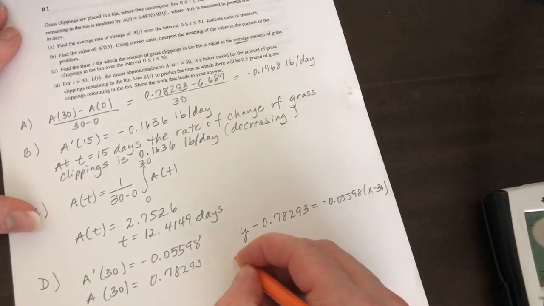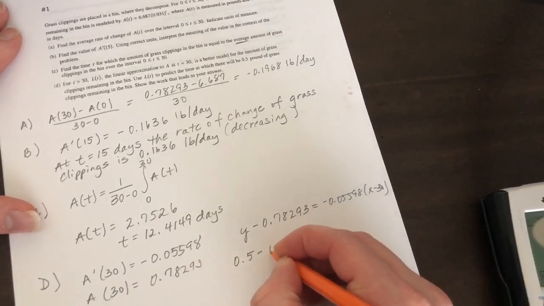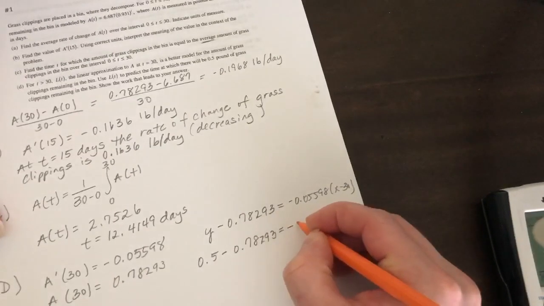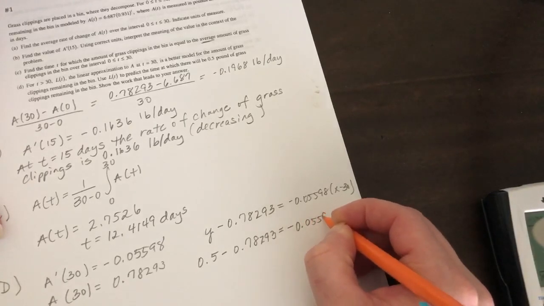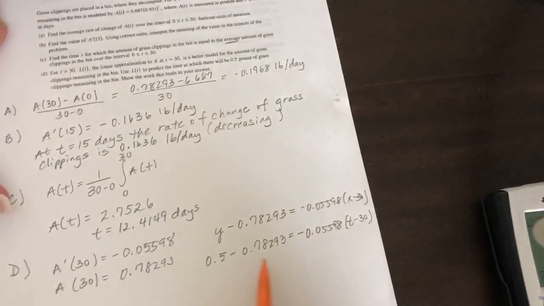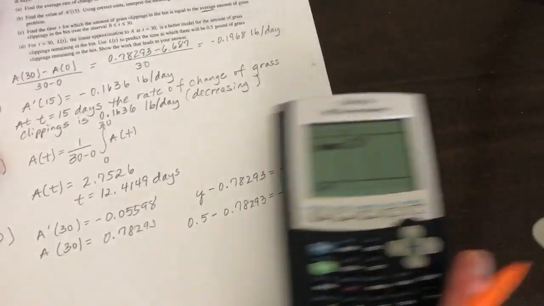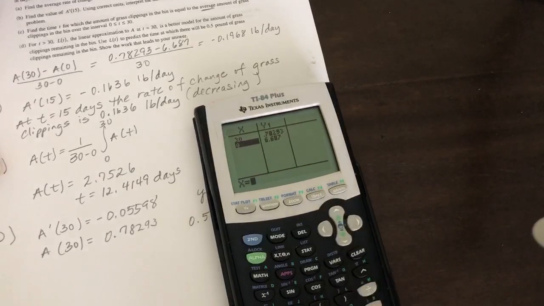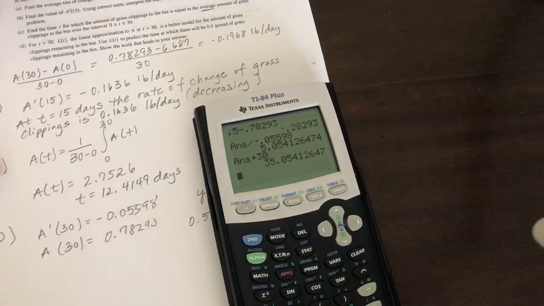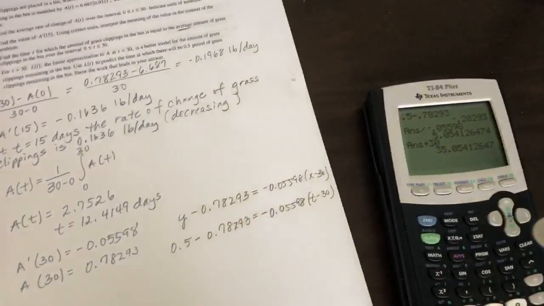So I'm going to plug in 0.5 for y and solve for x, which is going to be my time. I'm going to do 0.5 minus 0.78293 divided by negative 0.05598, then add 30. So you get 35.054 days.